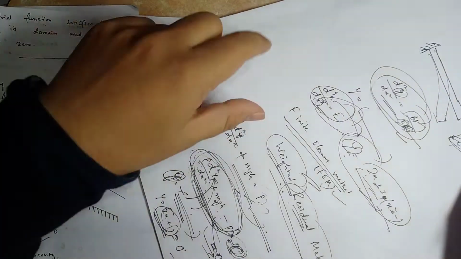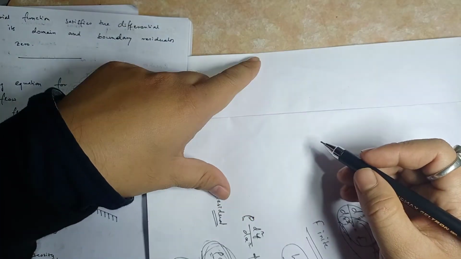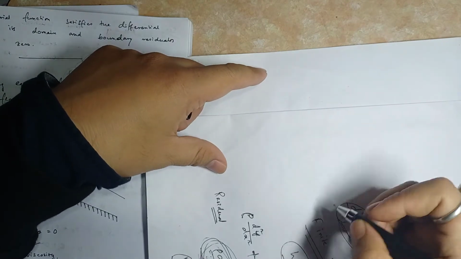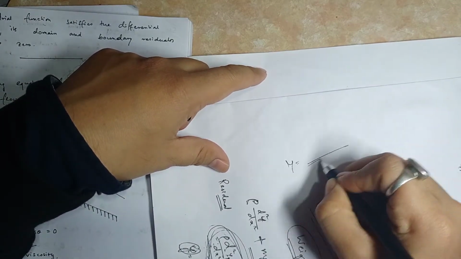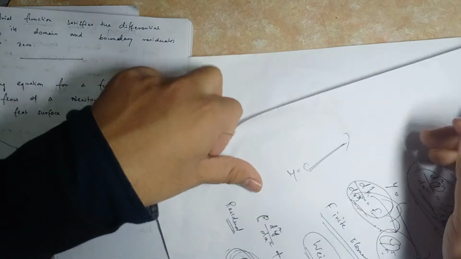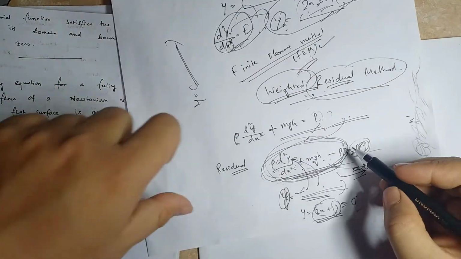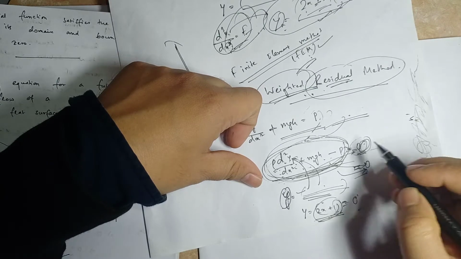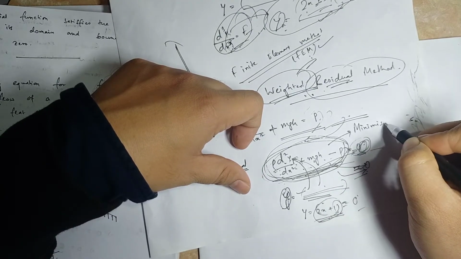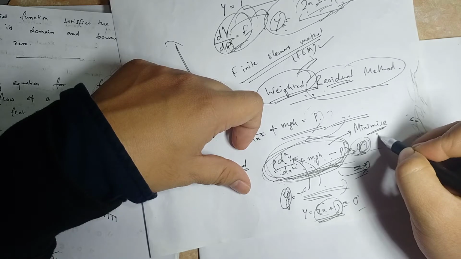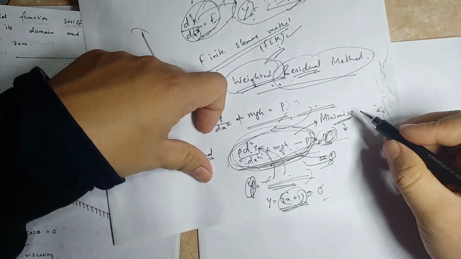So here we try some expressions of y, and since it is very difficult to make this 0, we want to minimize it, or make it as close as possible to 0.